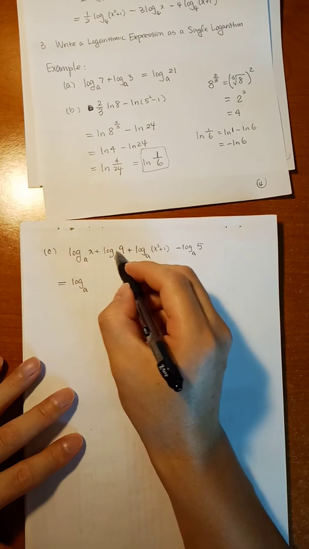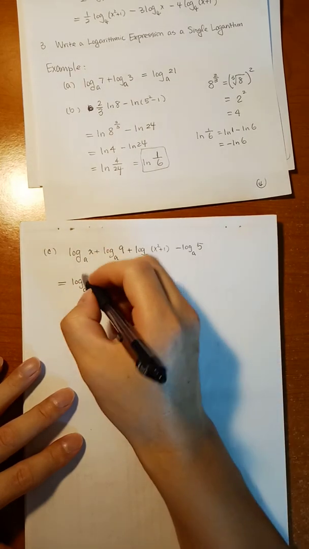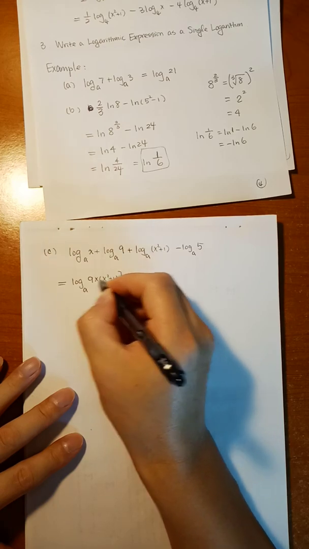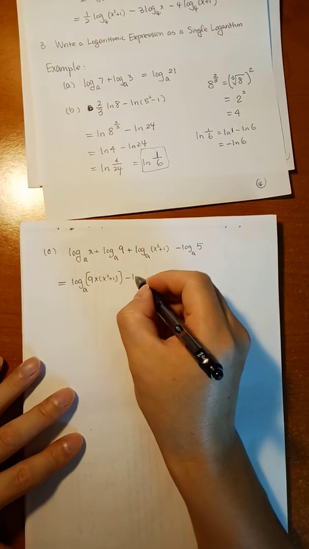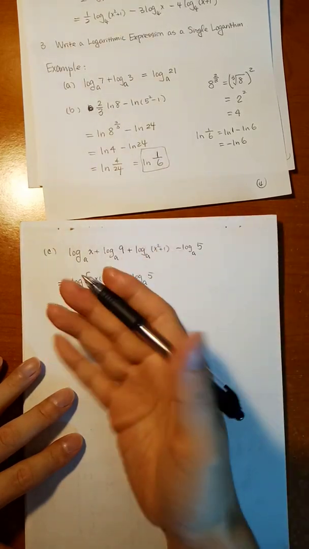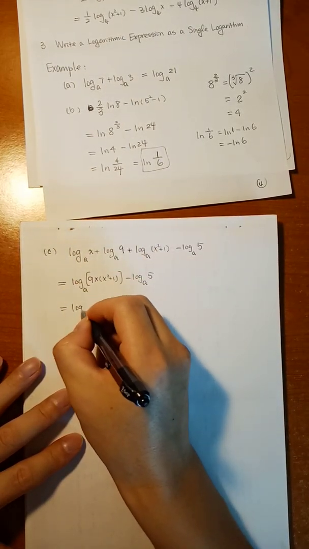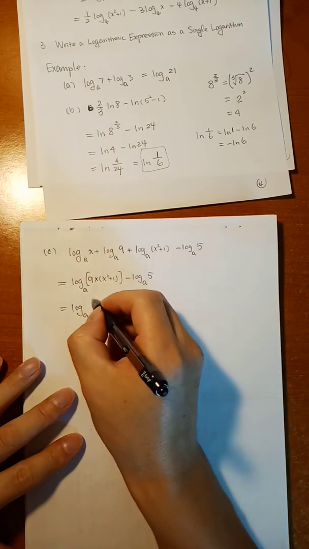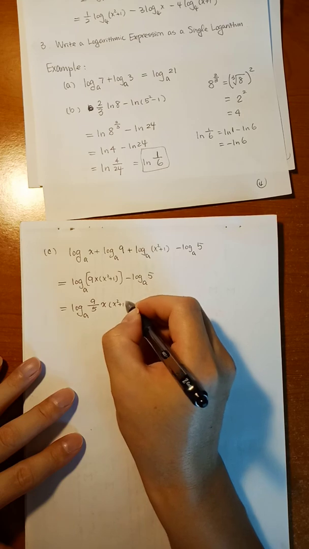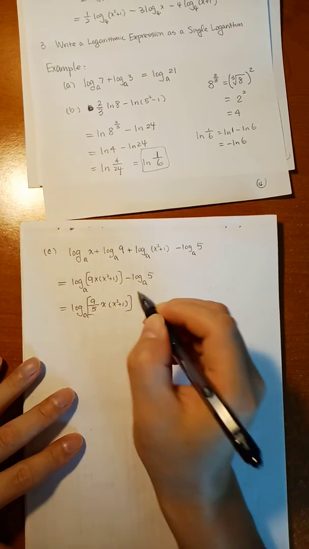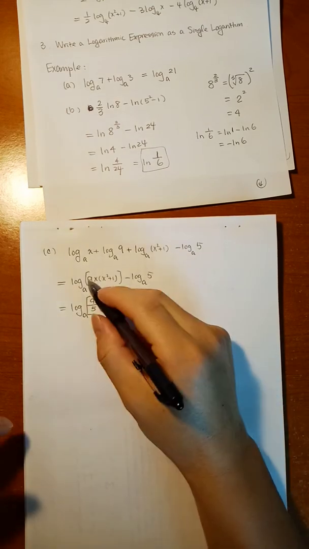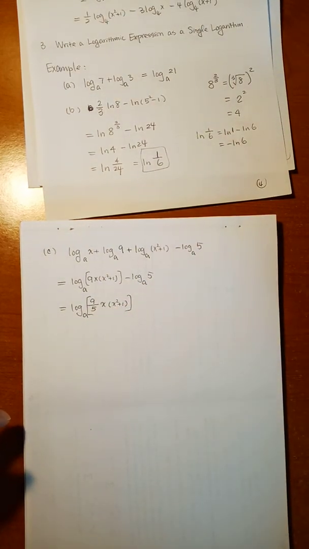So you have x times 9 times x squared plus 1 as a product, minus log to a of 5. Minus is a quotient, so it's log to the base a of 9x times x squared plus 1 over 5. You divide the whole thing by 5, you just put it as a coefficient.